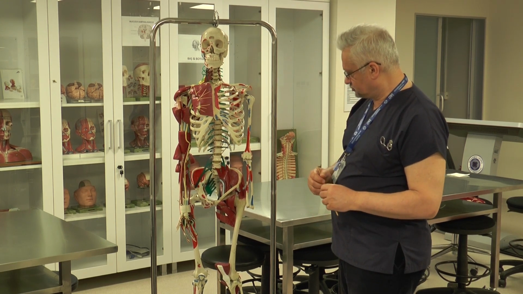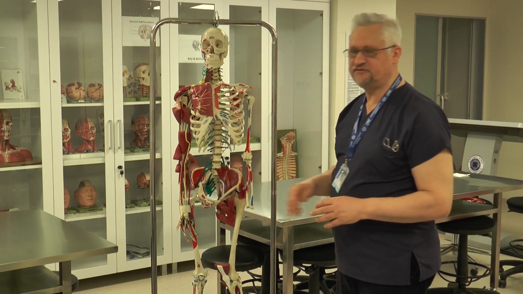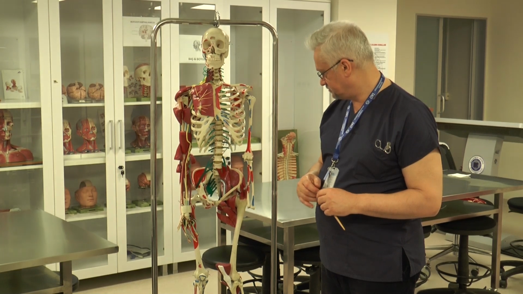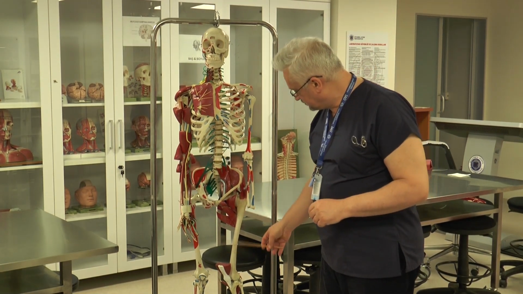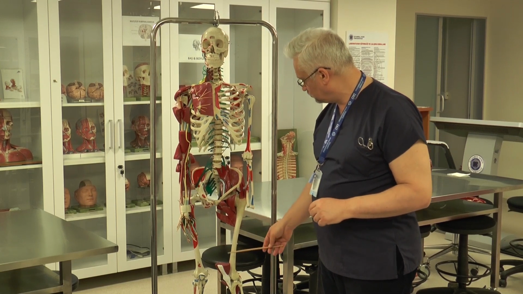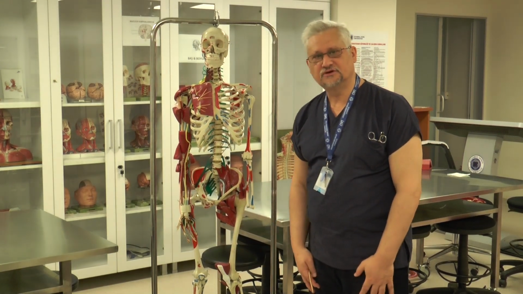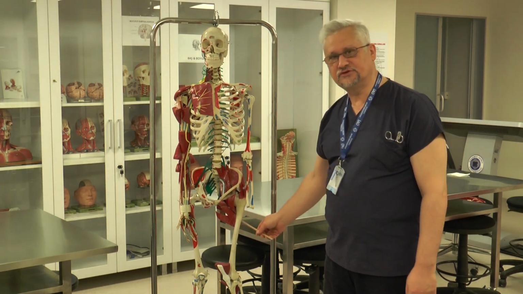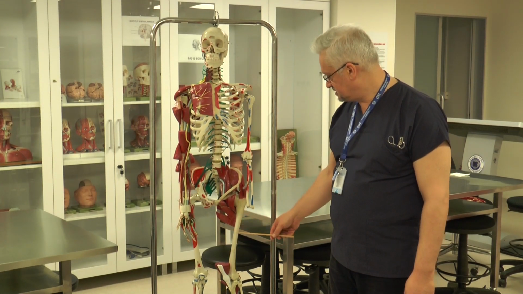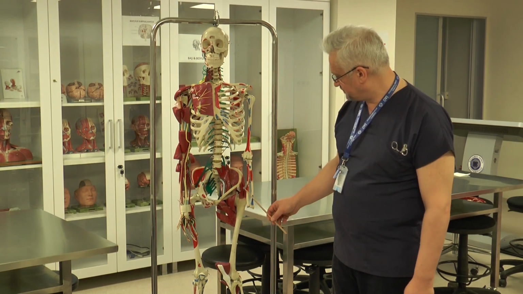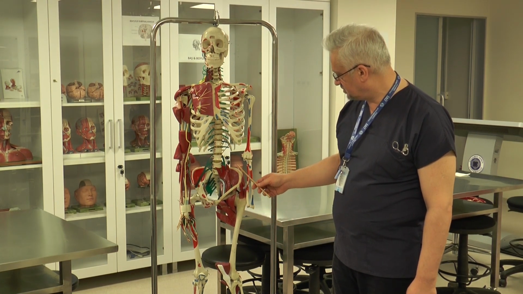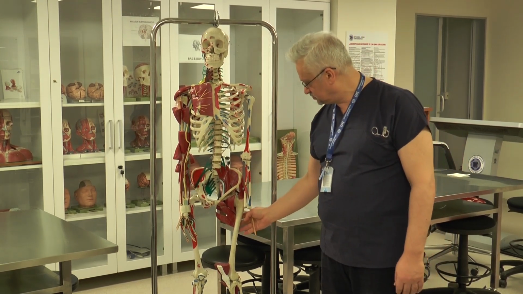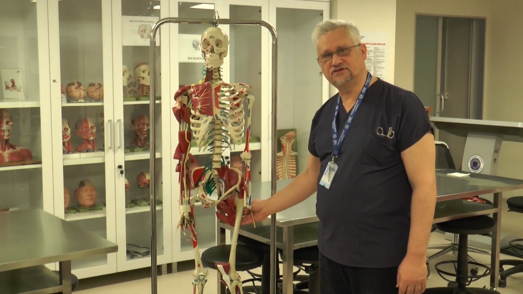Okay, and there are a variety of muscular attachments on this bone. In the frontal aspect we have the quadriceps, and at the back we have the hamstring muscles, and we also have muscles on the posterior aspect of the pelvis that attach to the posterior aspect of the femur.